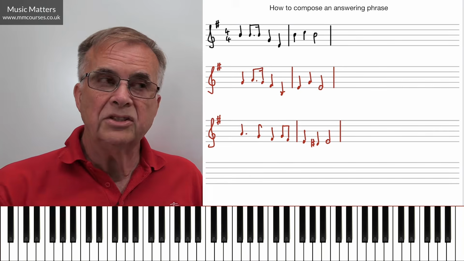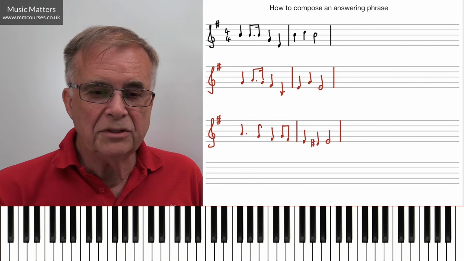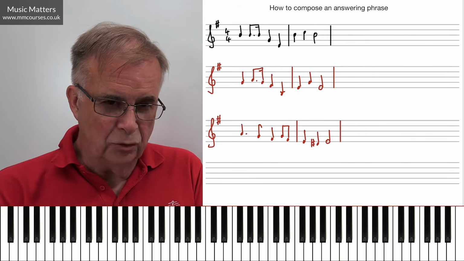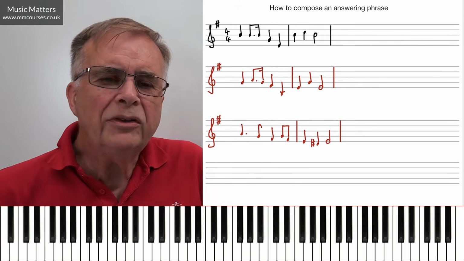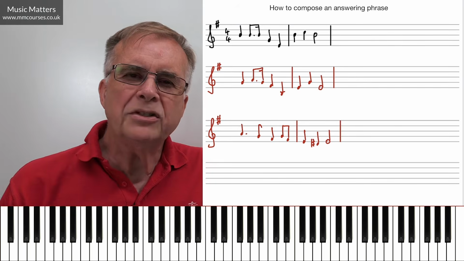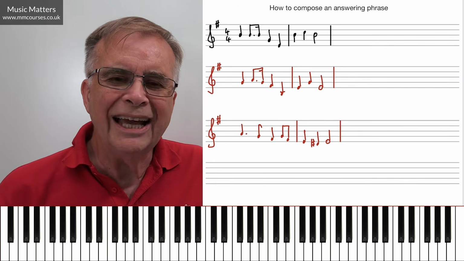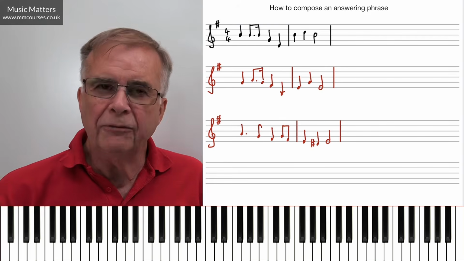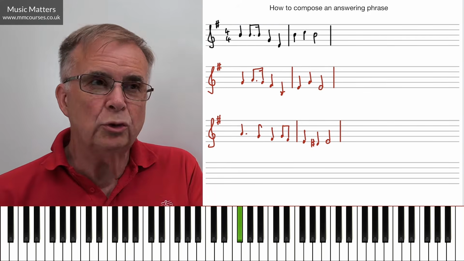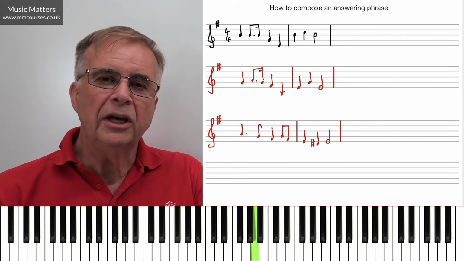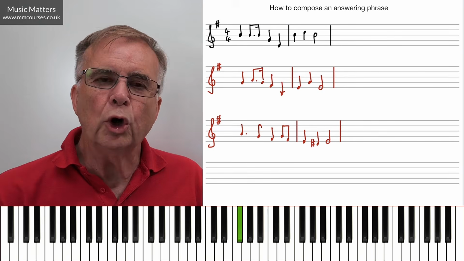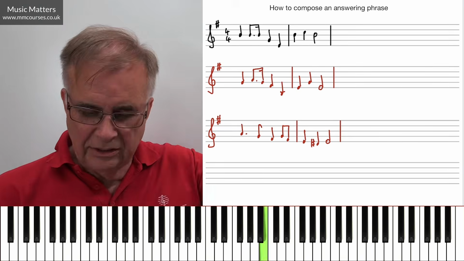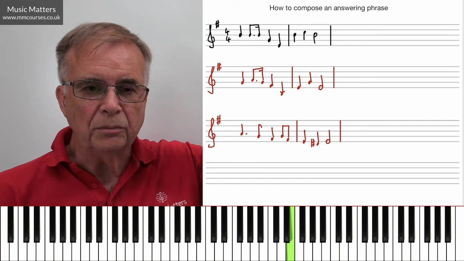So you see how the second phrase balances the first phrase perfectly well, but this time we've got a more independent rhythm. One thing you might want to think about is what's the balance of conjunct and disjunct movement? What do I mean by that? Well, if I'm going from a note to its next door note, then we're just going to neighbouring notes. That's called conjunct movement. If I'm leaping between one note and the next, that's called disjunct movement.